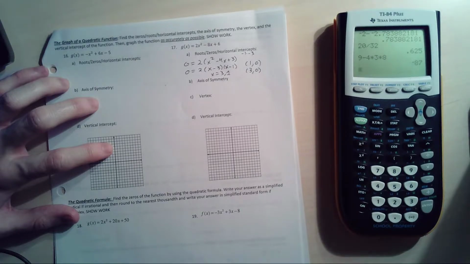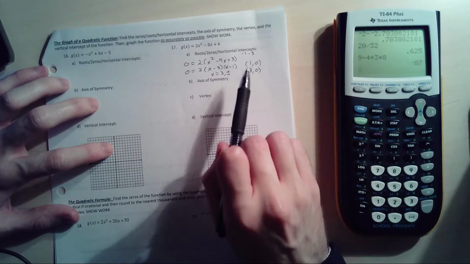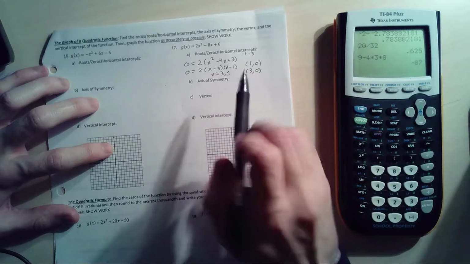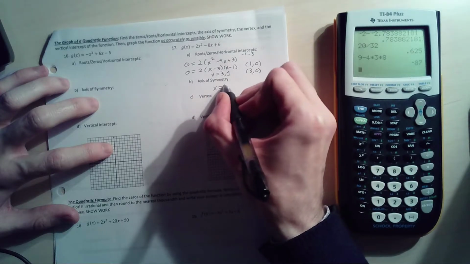Axis of symmetry, you could be doing what we did in that previous page, x equals negative b over 2a, but it's always smack dab in between those roots. So smack dab in between 1 and 3 is 2, so the axis of symmetry is x equals 2.